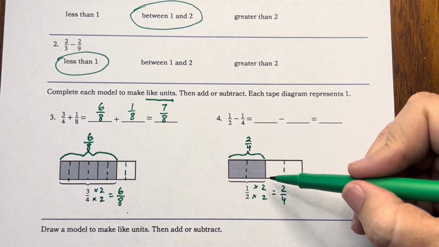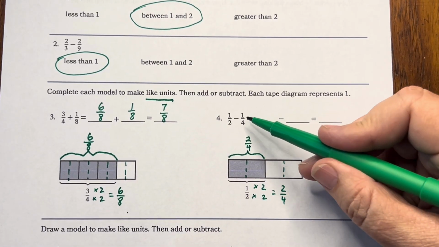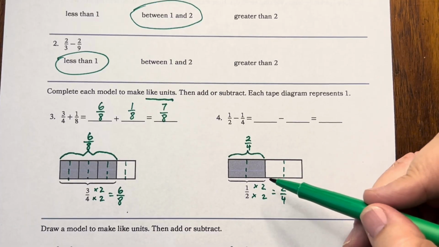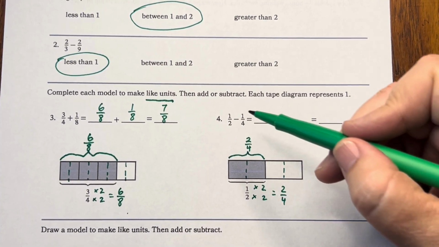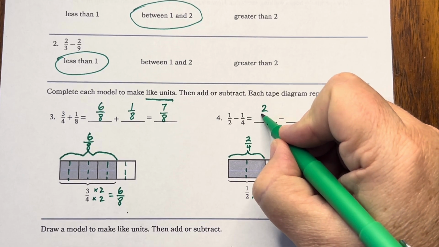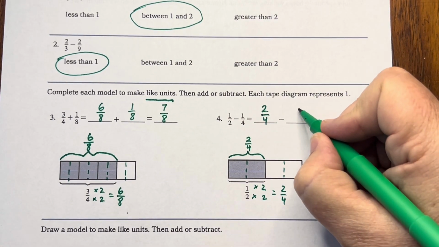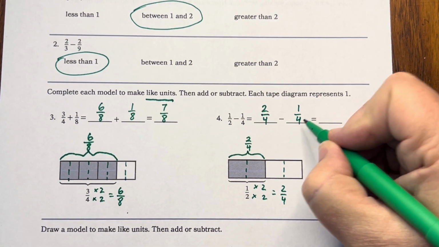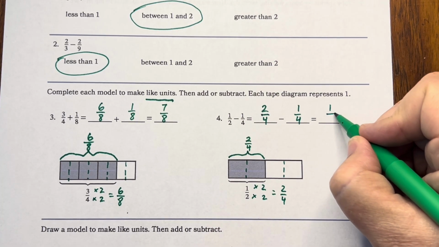So now that we found that equivalent, we can now subtract because we have like units. So 1/2 is the same as 2/4. And then subtracting 1/4, and I should end up with 1/4.